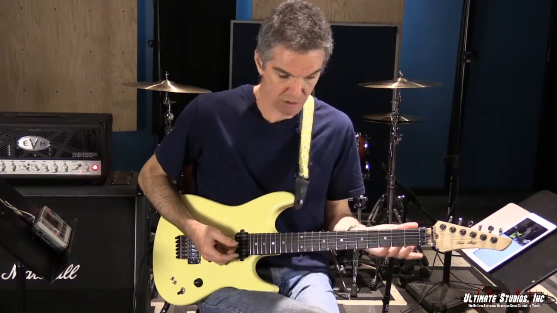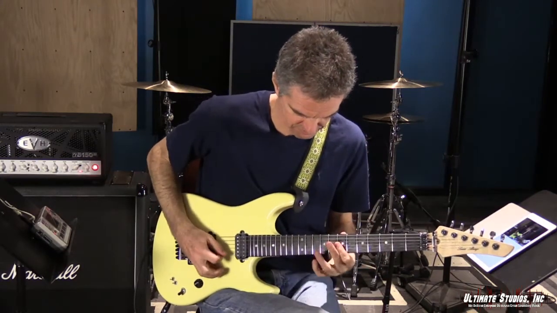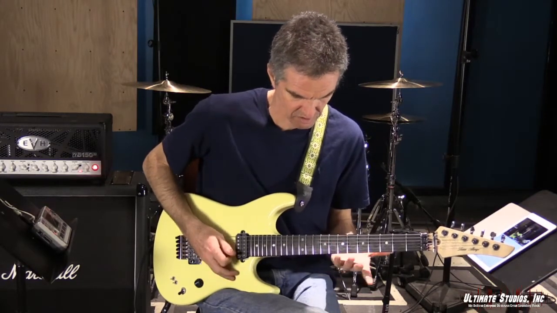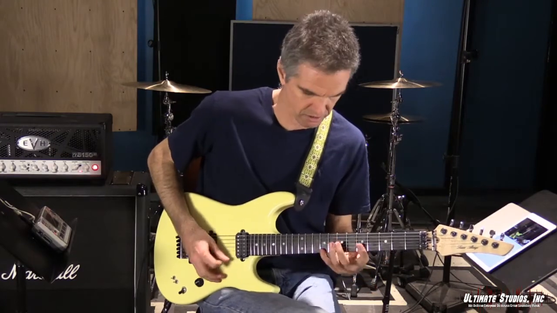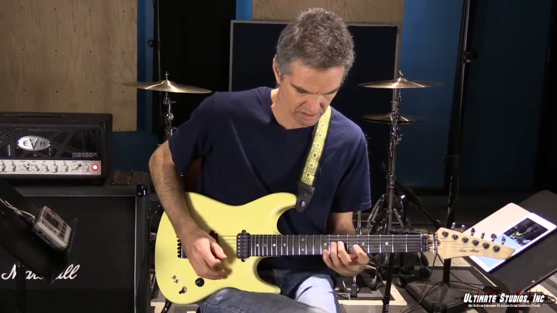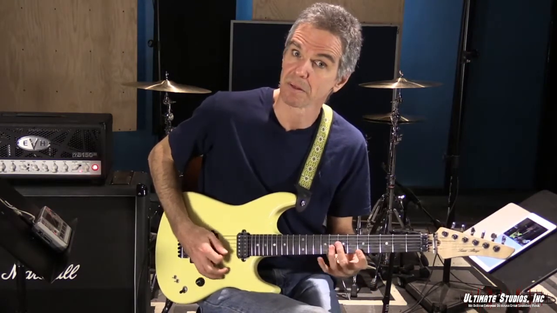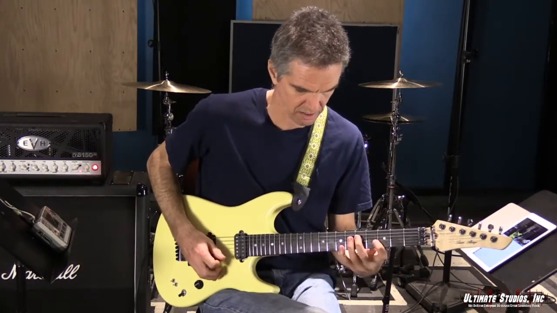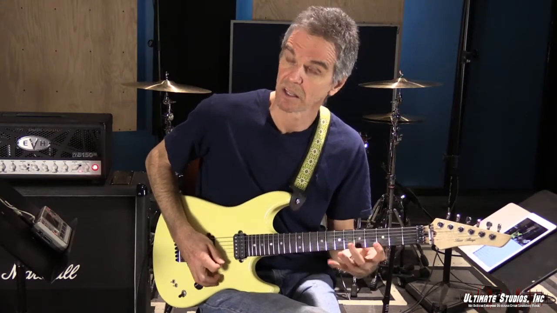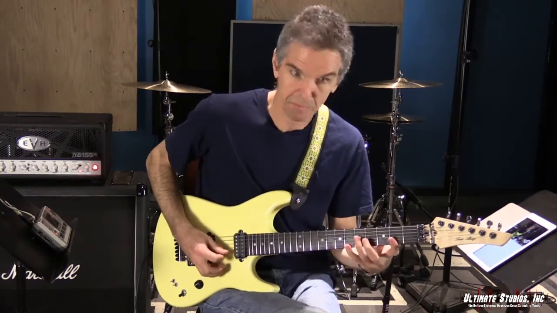So I can grab the actual arpeggio, and then E minor, then A major, then D major, G, then C, and F sharp.